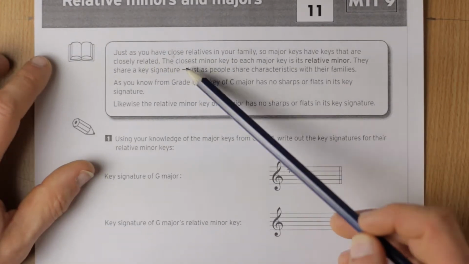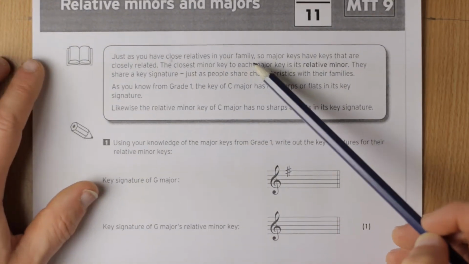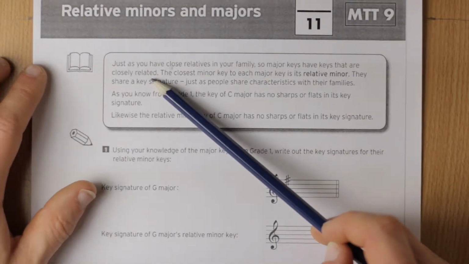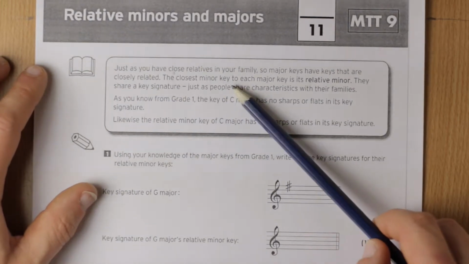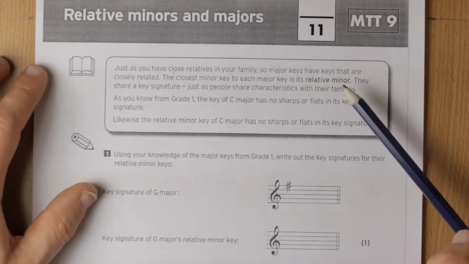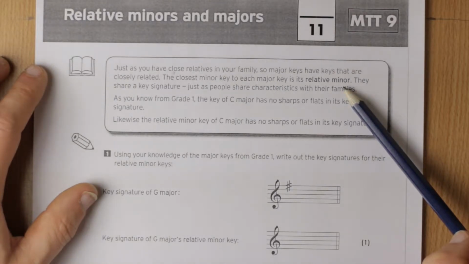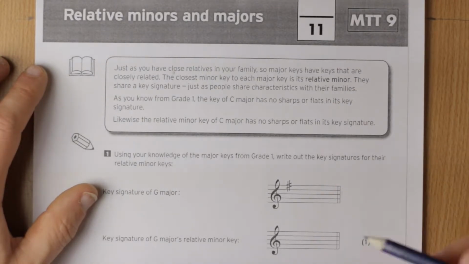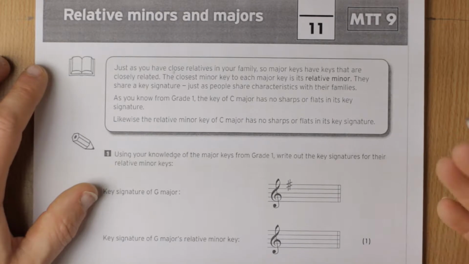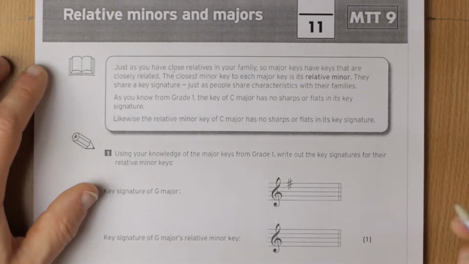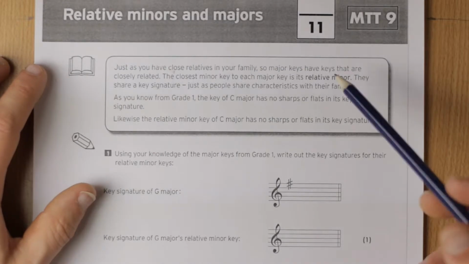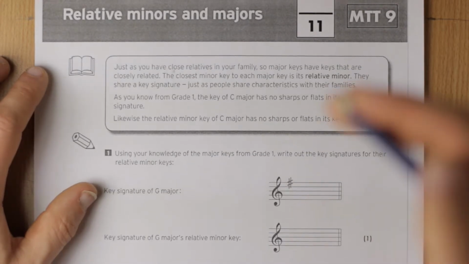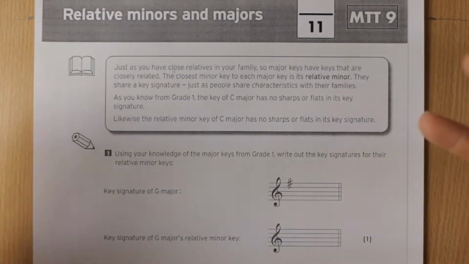So just as you have close relatives in your family, so major keys have keys that are closely related. The closest minor key to each major key is called its relative minor. So imagine you've got a major key like C major. What it's saying is that major key has a cousin, or even closer than that, maybe a brother, which is a minor key. And every major key has a brother, or a relative, which is related to them.